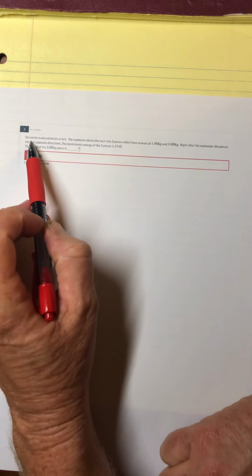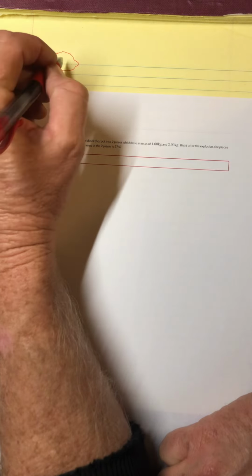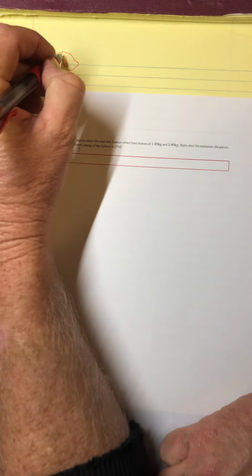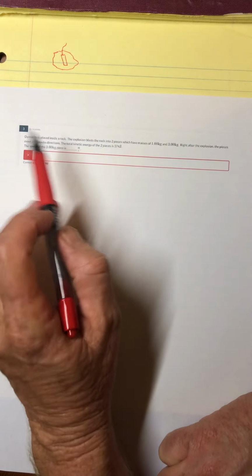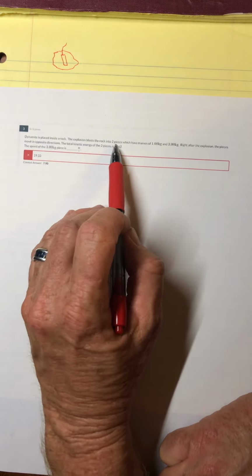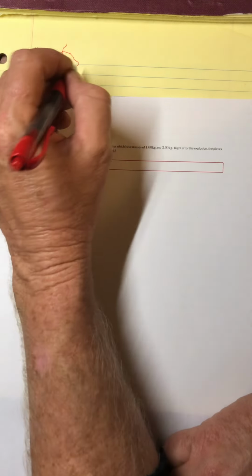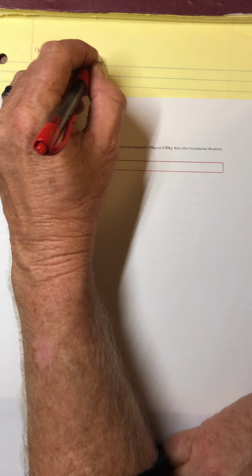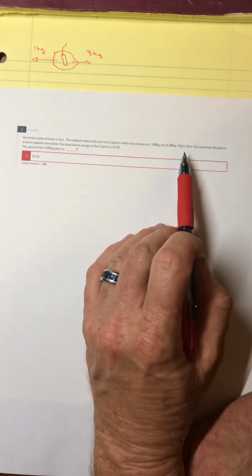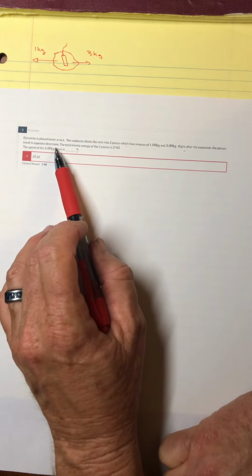But it says here, dynamite is placed inside a rock. So you've got this rock and this piece of dynamite in here. The explosion blasts the rock into two pieces, which have a mass of 1 kilogram and 3 kilograms. So I'll make the 1 kilogram go shooting left, the 3 kilogram go shooting right. Right after the explosion, the pieces move in opposite directions.